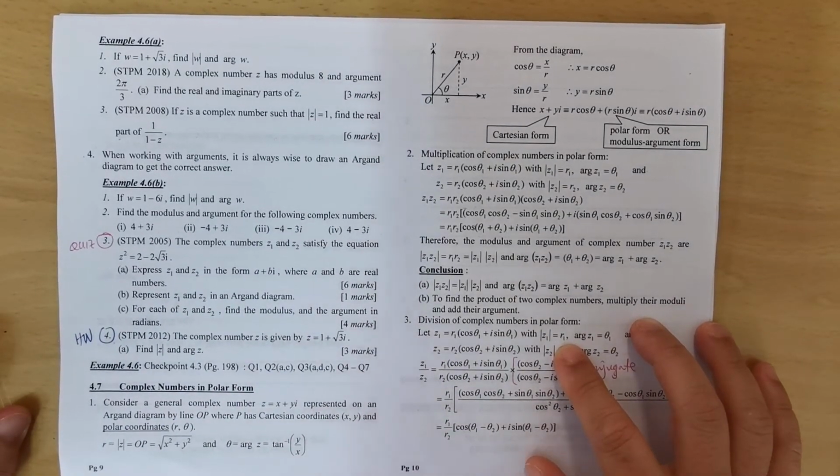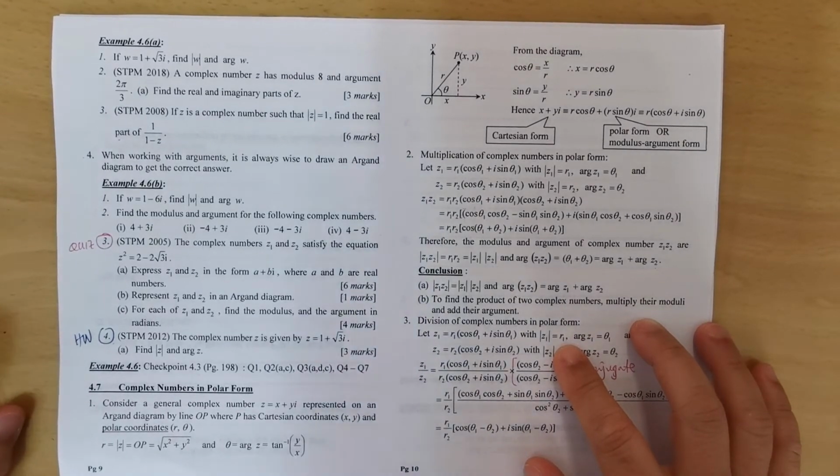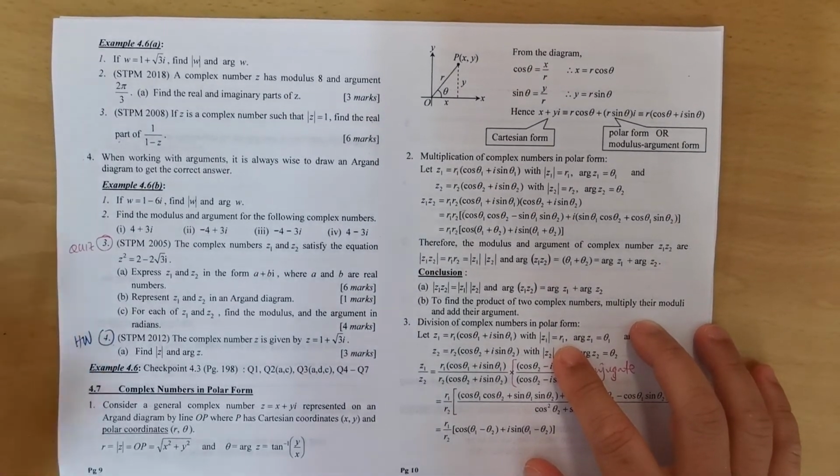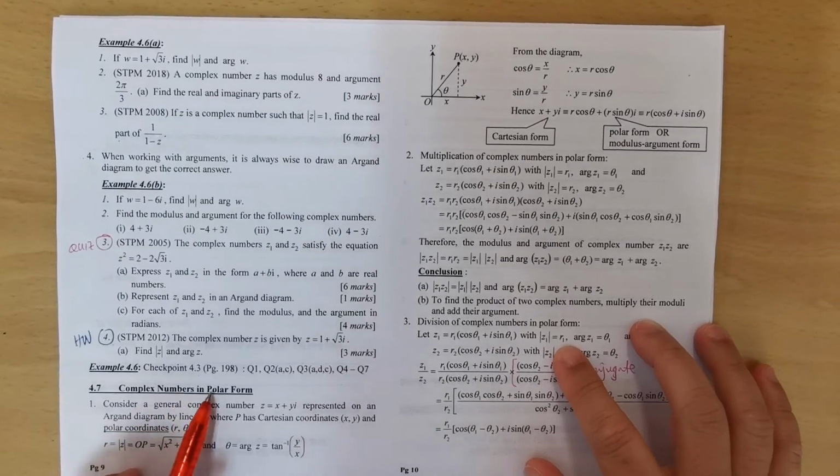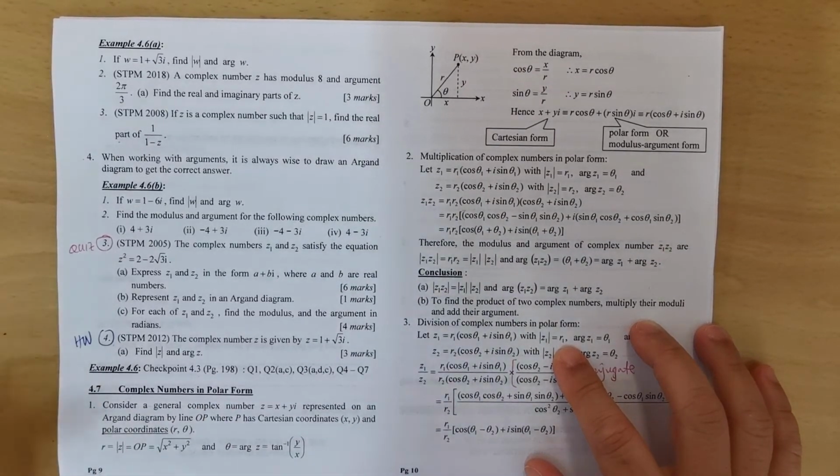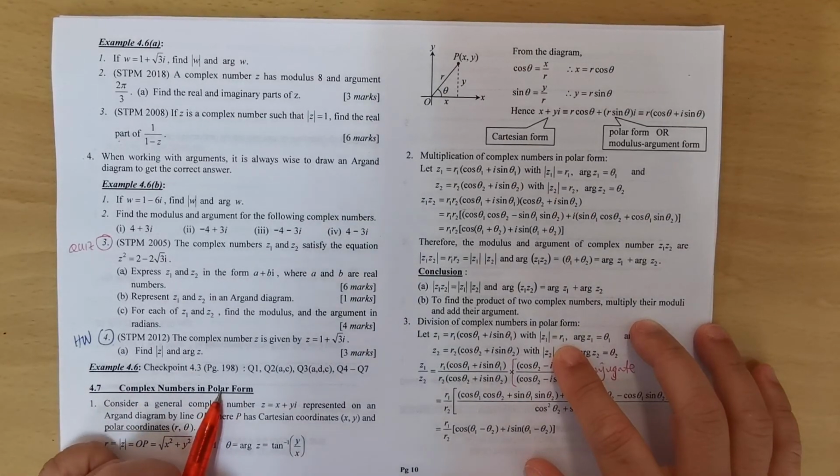So today's lesson, I will just stop here. Tomorrow we will continue with complex numbers in polar form. We have finished complex numbers in Cartesian form. Next we will see complex numbers in polar form.